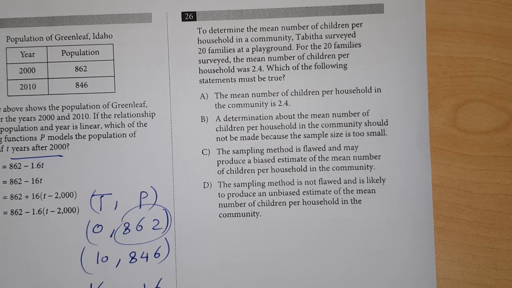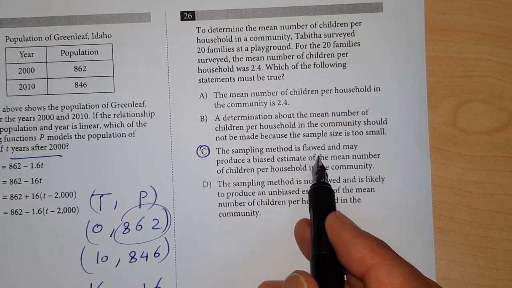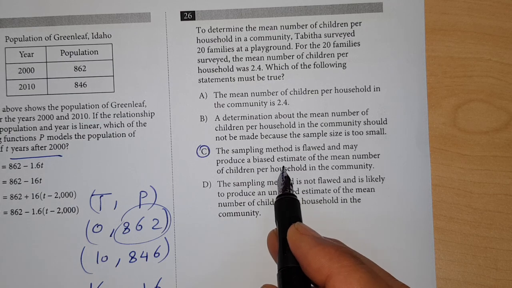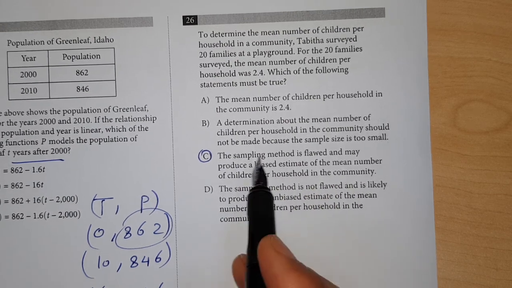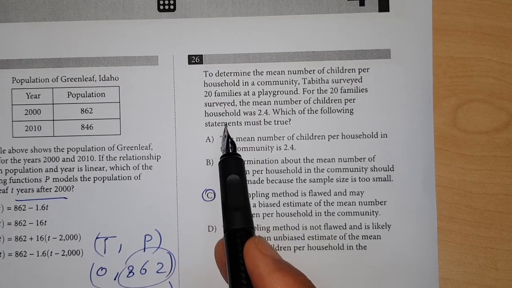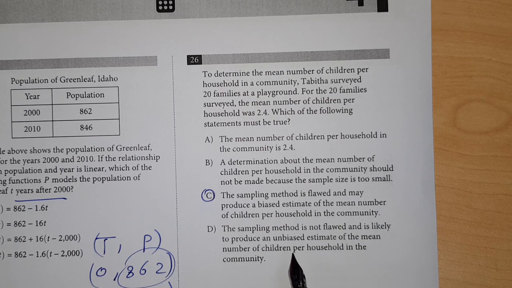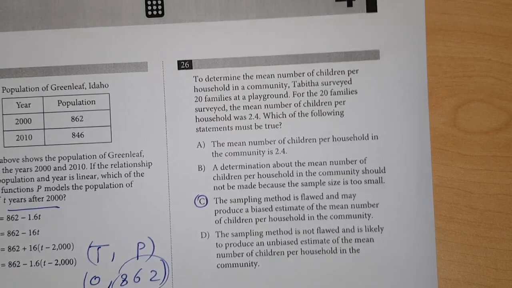The correct answer here is number C. The sampling method is flawed and may produce a biased estimate for the mean number of children per household. You just select 20 families playing on the playground and then want to generalize this result for the whole community? No, you cannot. You have to take a random sample. This is not a random sample.